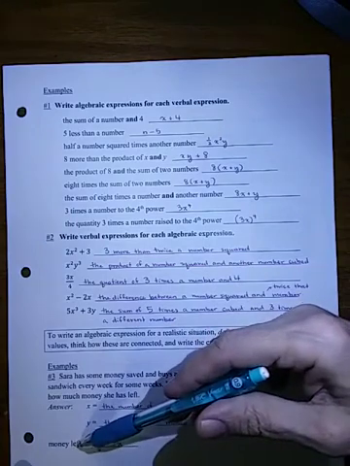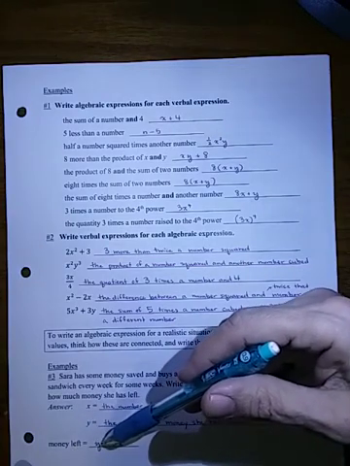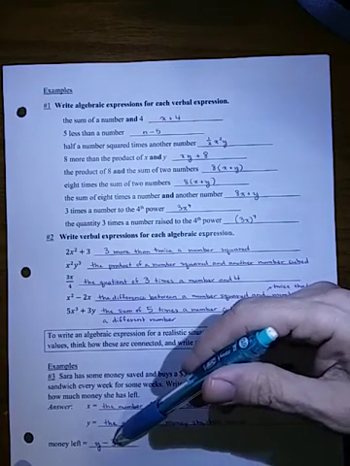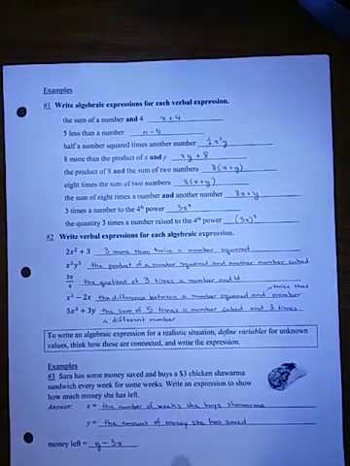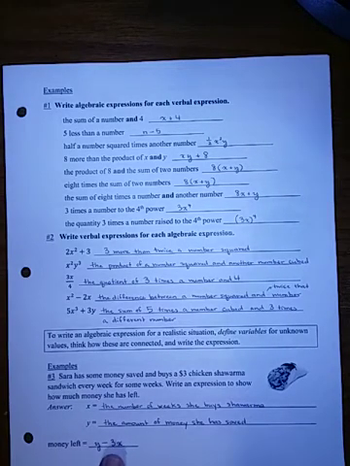So how much money does she have left? Well, she starts with y, and then she takes away $3 every week, so she would take away 3x from that, because if she bought for 2 weeks, we would say take away $6. If she bought for 4 weeks, we would take away $12, so we have to multiply the 3 and the number of weeks that she bought them.